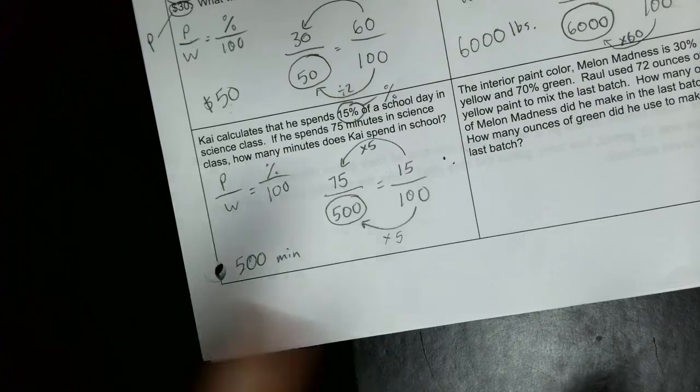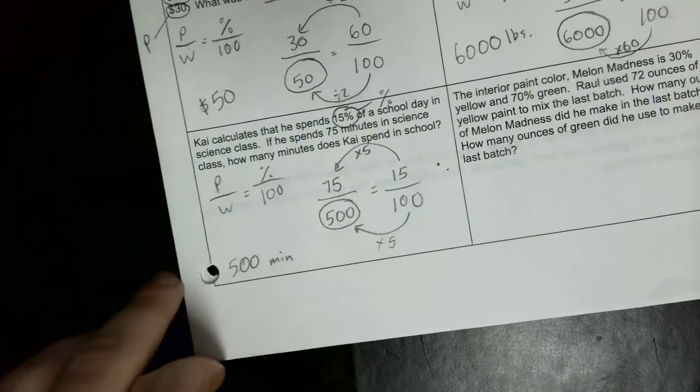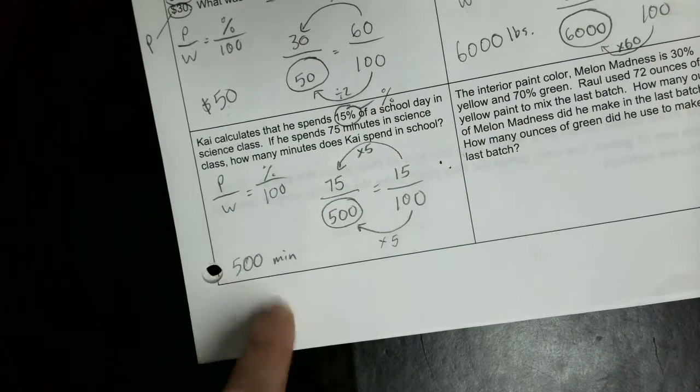That's like 2 extra hours that he spends in school. Well, maybe he goes to a different district. All right, so 500 minutes for that one.